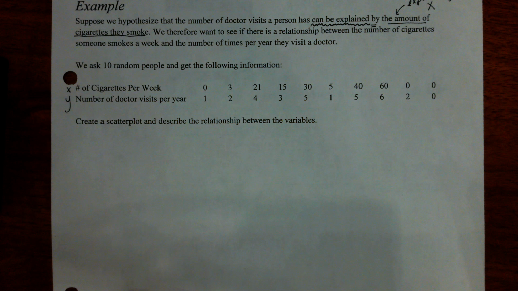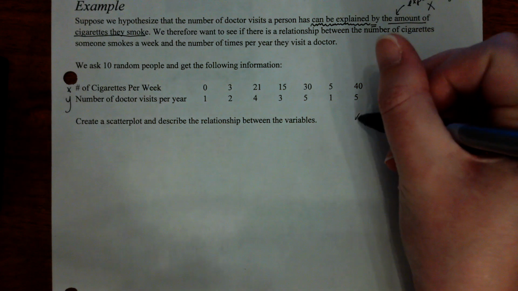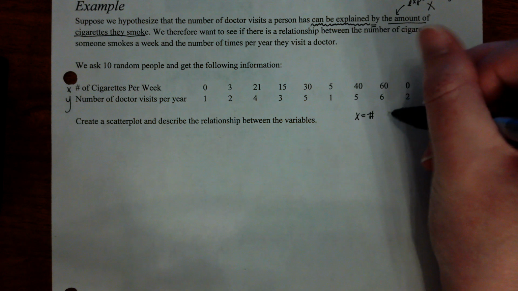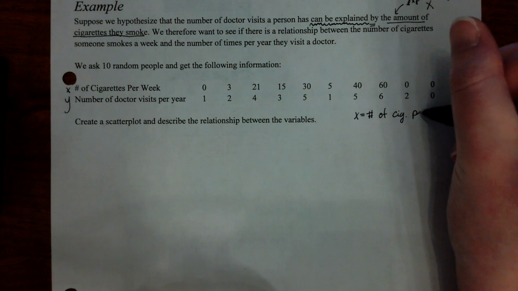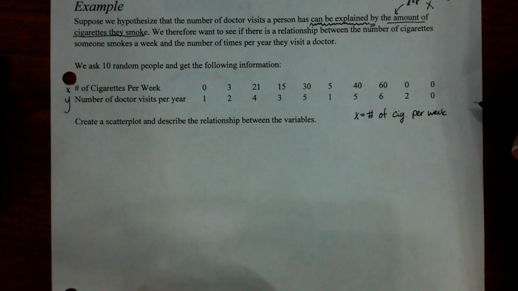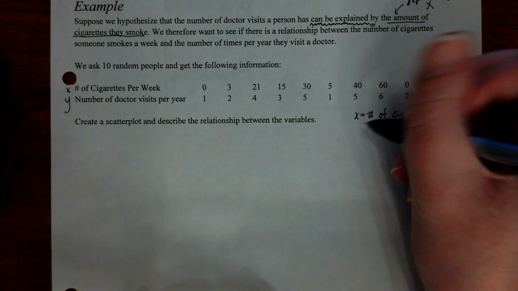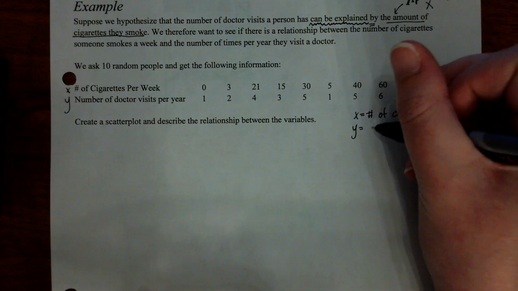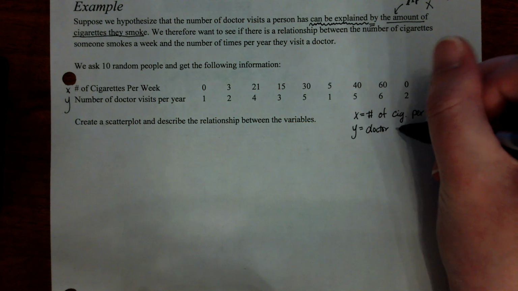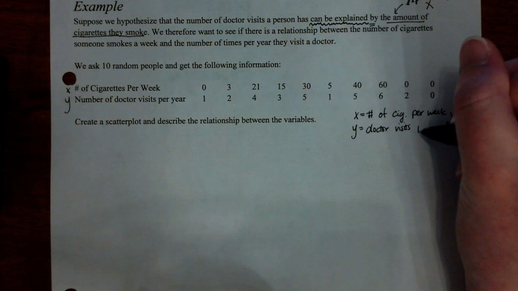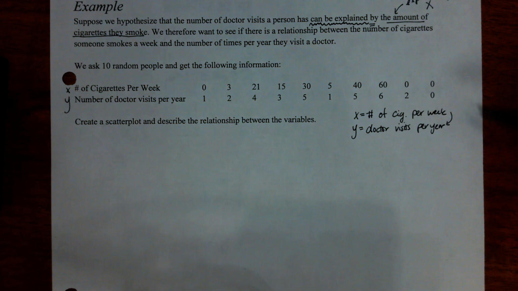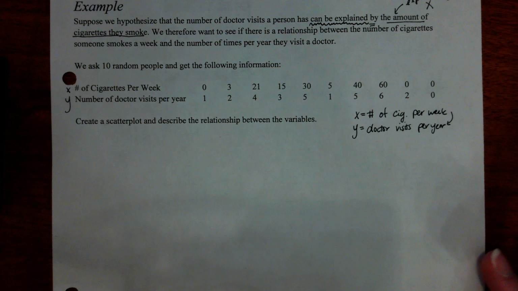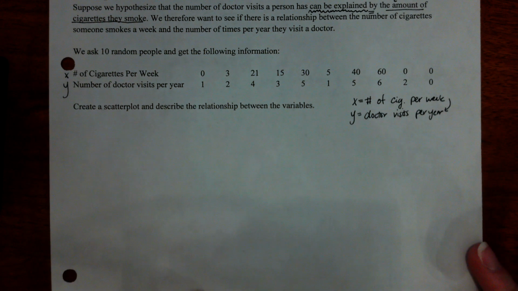Our response is going to be the number of doctor visits per year, so that's our Y. So once again, our X is going to be the number of cigarettes per week, because we're trying to see, does this influence our Y, our doctor visits per year? So does our X influence our doctor visits per year?